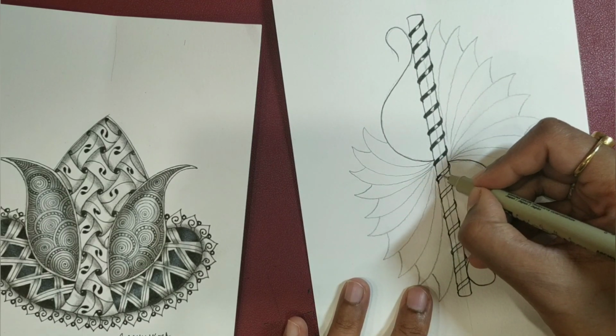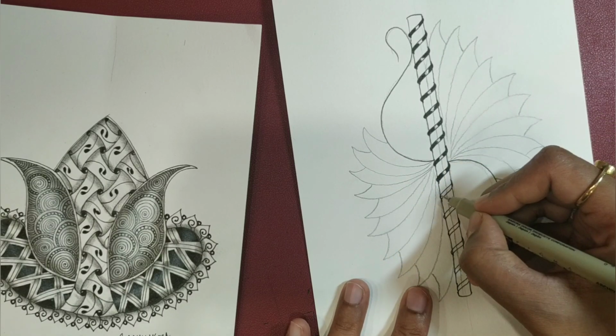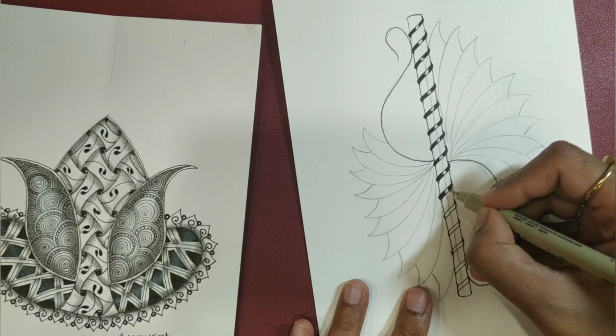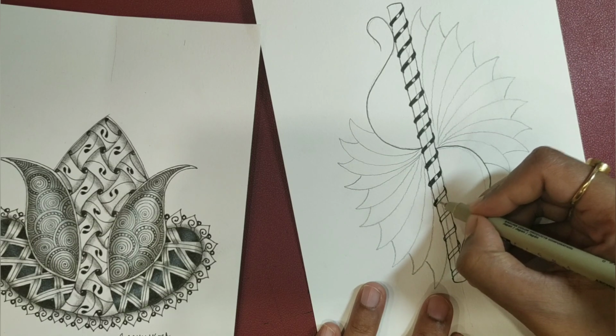Right, so I'm purposely drawing these big so that they are clear enough, but motif you can always vary the size, make it smaller depending on where are you making it, where do you intend to place it.